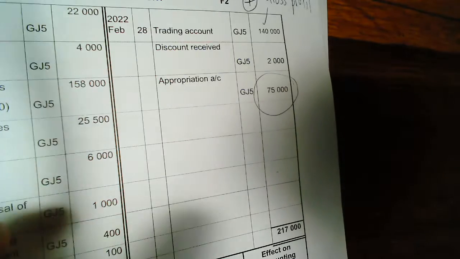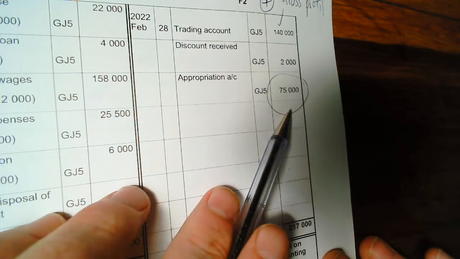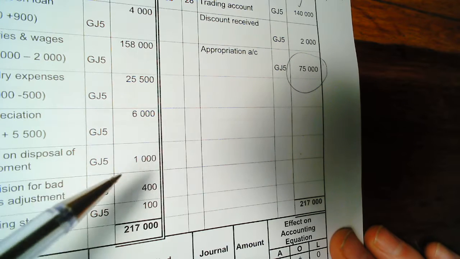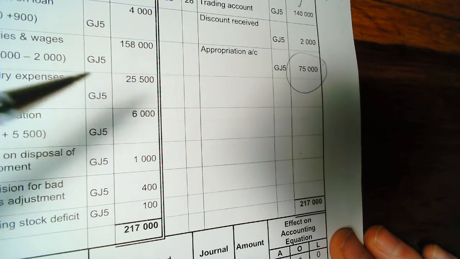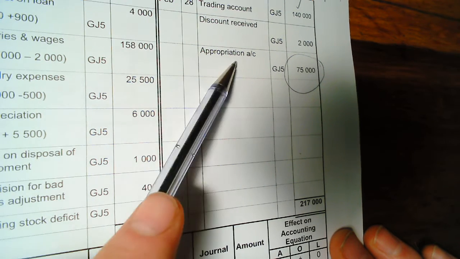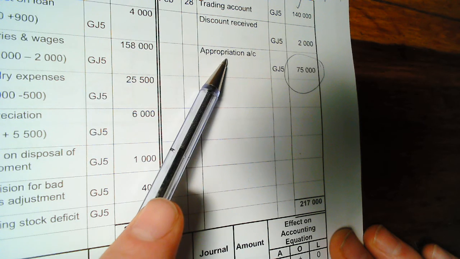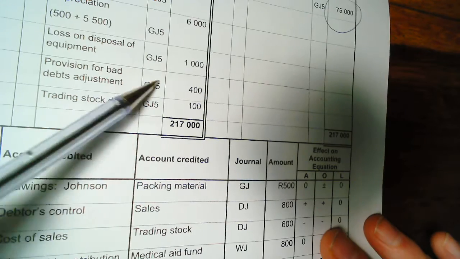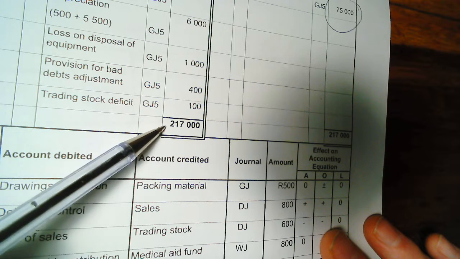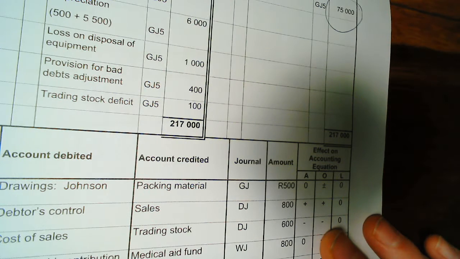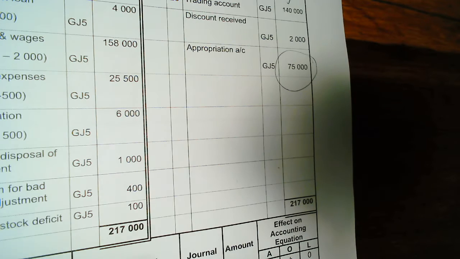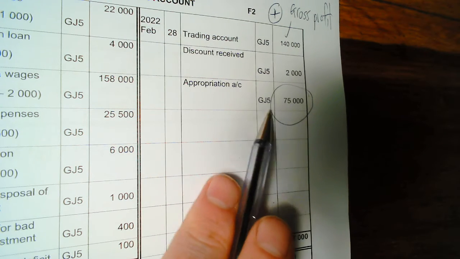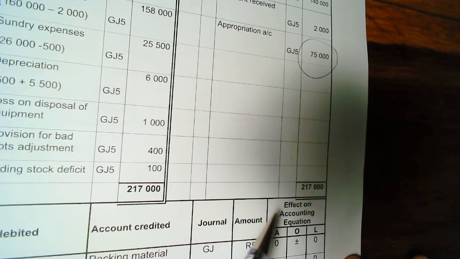And that net loss I'm going to take to the appropriation account. I'm going to take it to the debit side of the appropriation account, because on the debit side it's like a loss. If the appropriation account had a credit balance, it would have been the profit that would have been taken over from this side. If there was a balancing figure on this side, we would have taken it to the credit side of the appropriation account to distribute. So that is the net loss, the balancing figure to get both sides equal to 217,000.